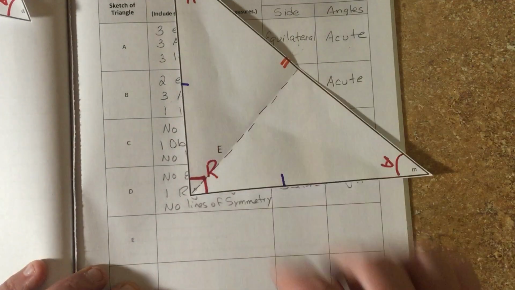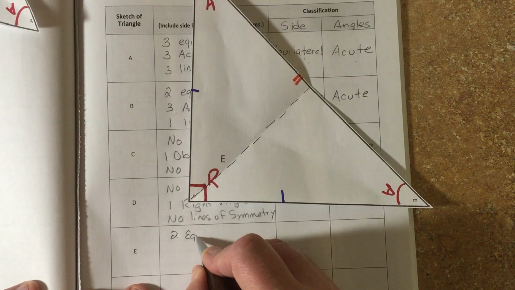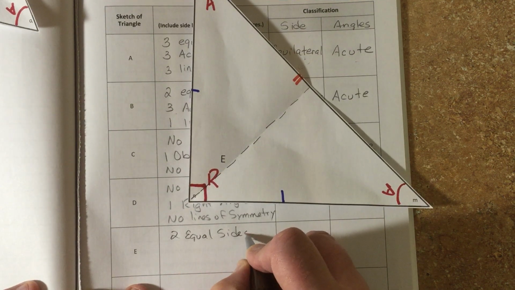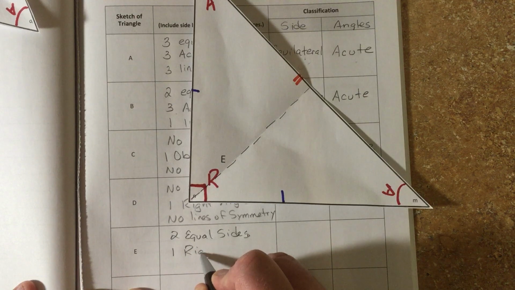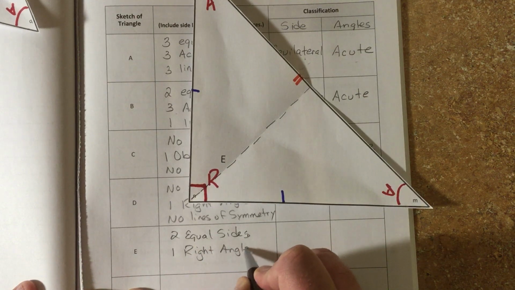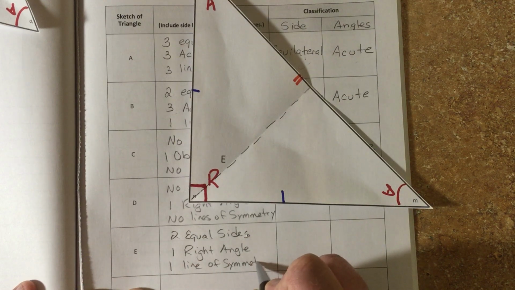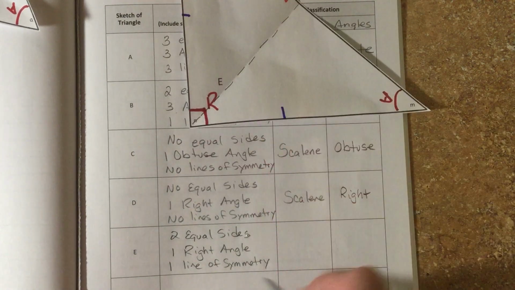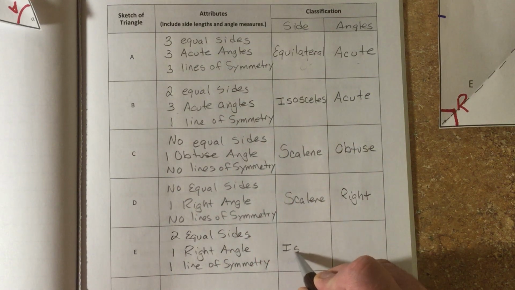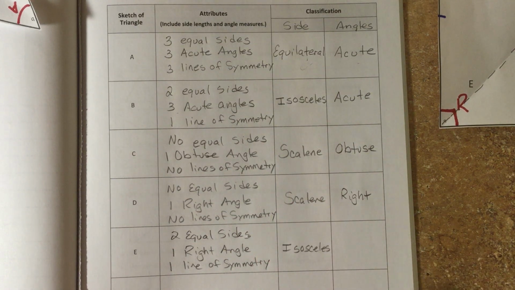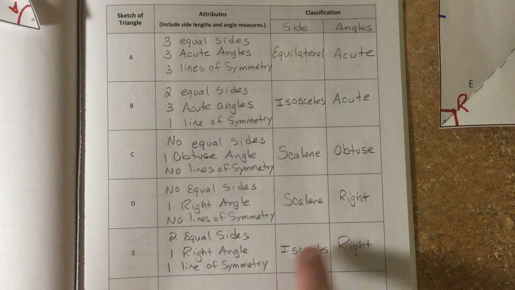Letter E, we have two equal sides. We have that one right angle, and we have one line of symmetry. So, two equal sides, think about this. Two equal sides up here. Oh, that was isosceles. And because it's got the right angle, it's a right. So isosceles right triangle.